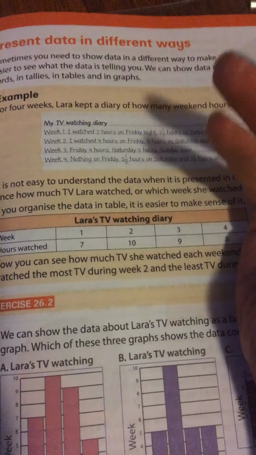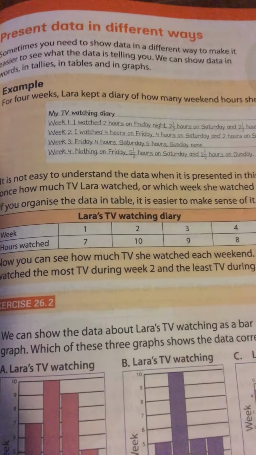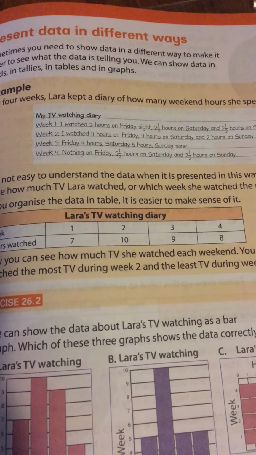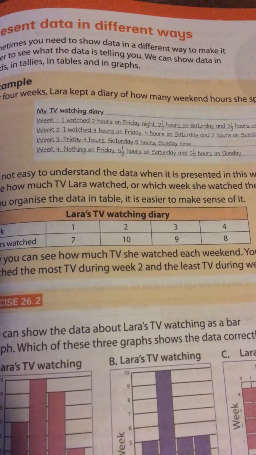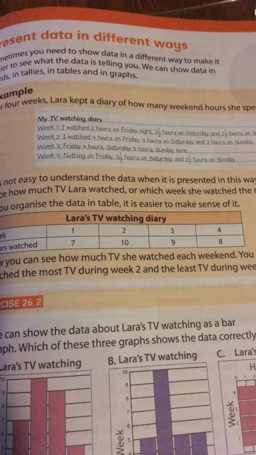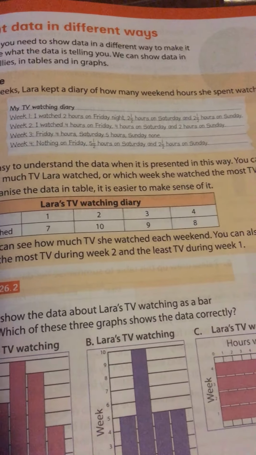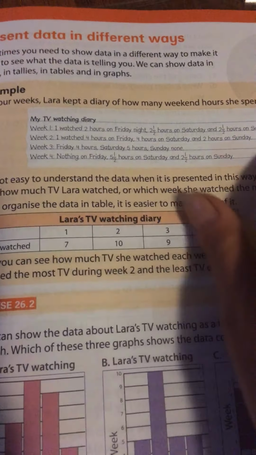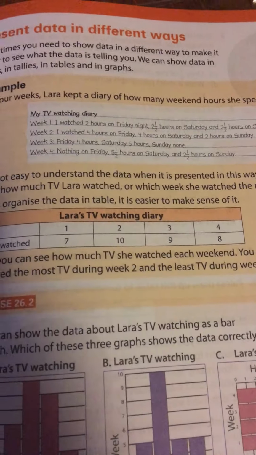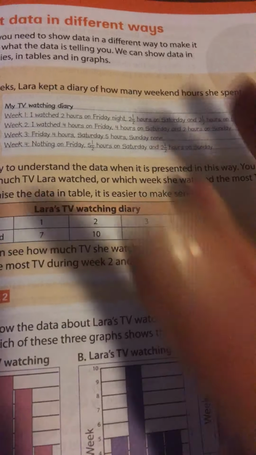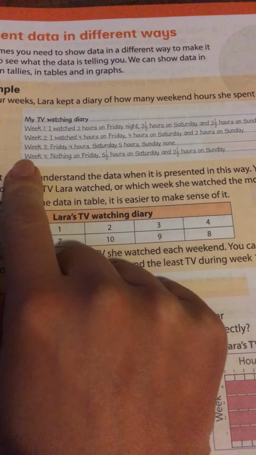Different ways just basically means what we've been doing till now. So we can do it in tally tables, normal picture graphs, or graphs. There's only 3 ways. Any type of table also. Like you can just literally write down the stuff. For example, here. This is also a way to present data. It's just the information that you have collected.